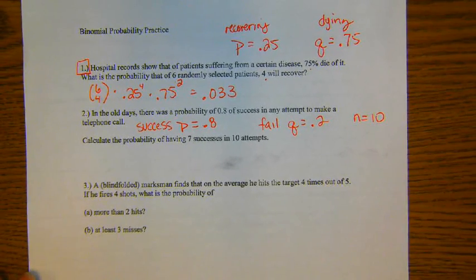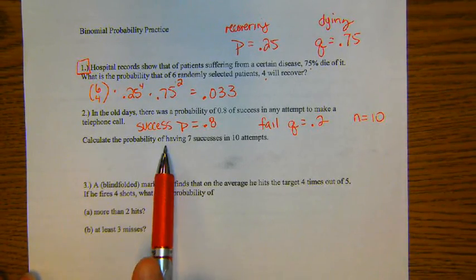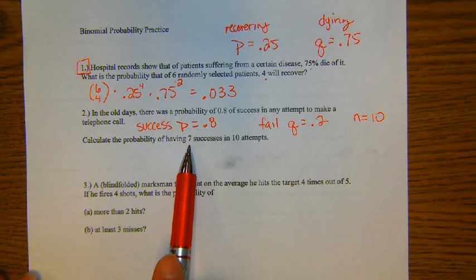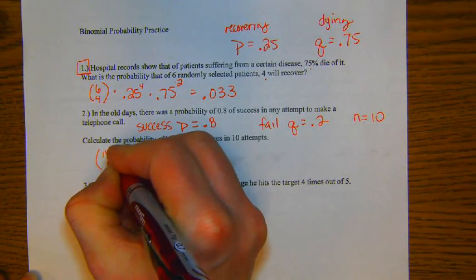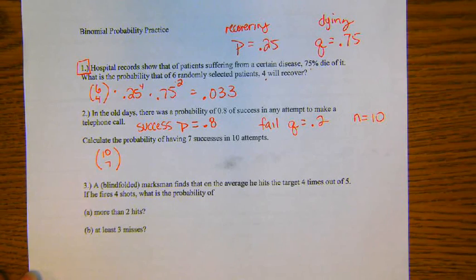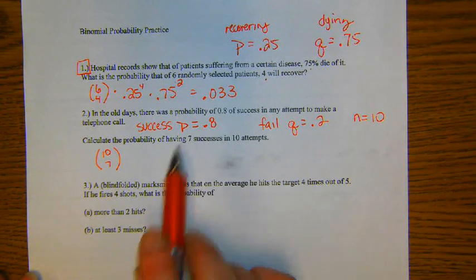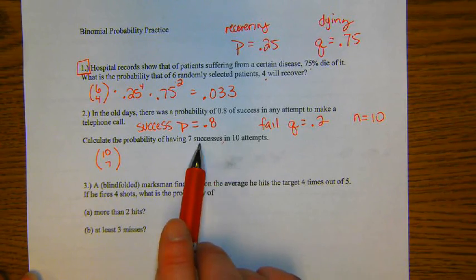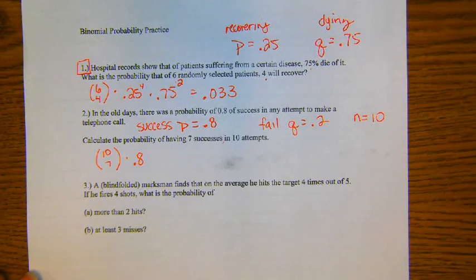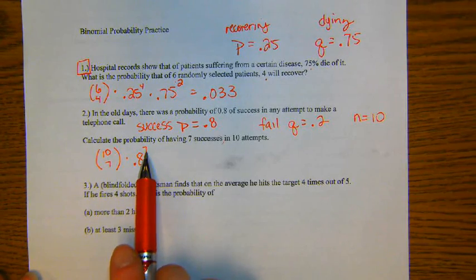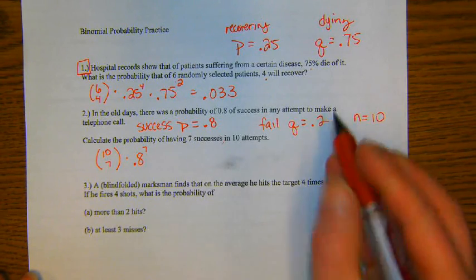All right, so let's set this up then. I'm only asking for the probability of having 7 successes. Somebody tell me what I should do first. 10C7. What else? I want to count 7 successes, so I'm going to raise 0.8 to the 7th, which means if there is 7 successes, how many failed? 3.